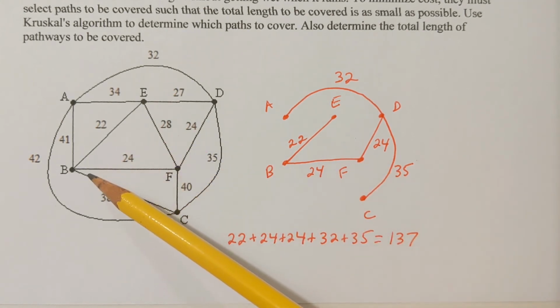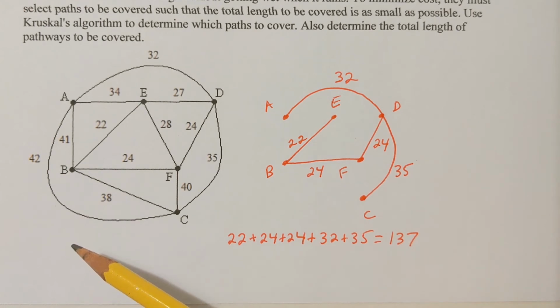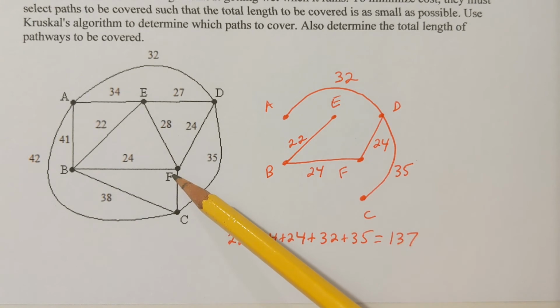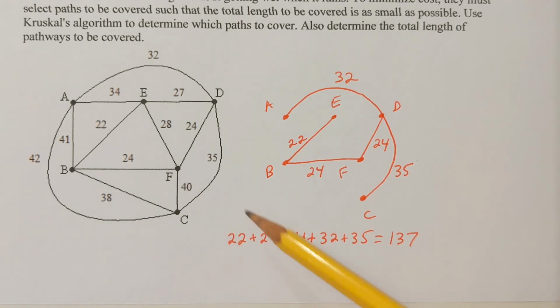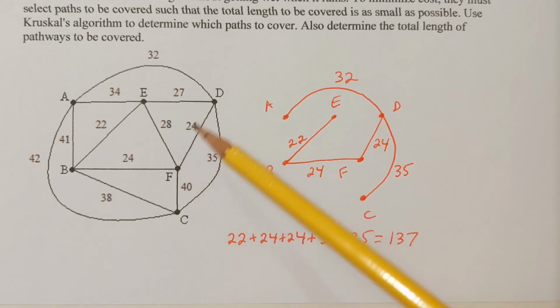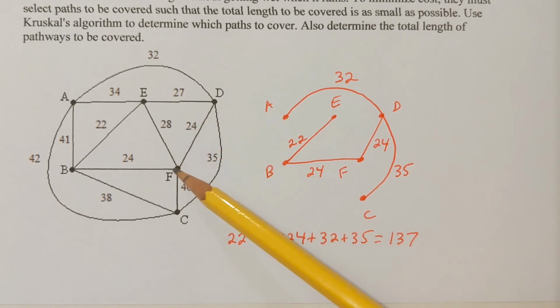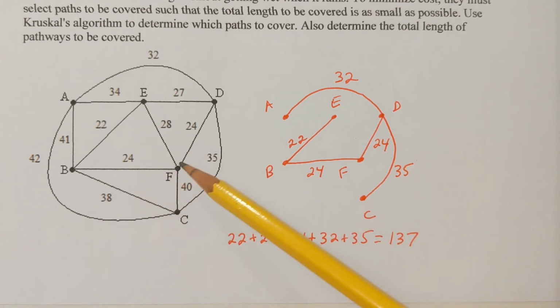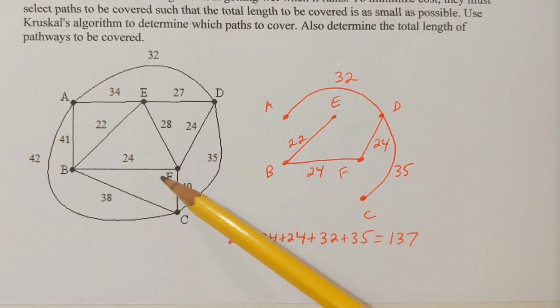Okay, and let's see, here's BF, FD. BF and FD have the same weight, so it's not going to matter which one I select first. I could have selected FD first and then BF second.